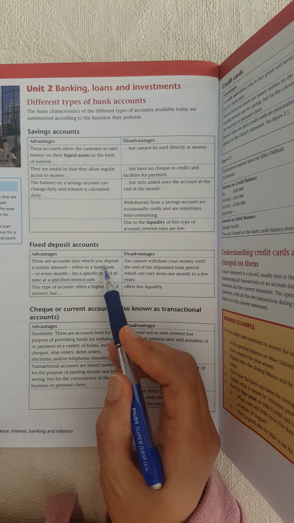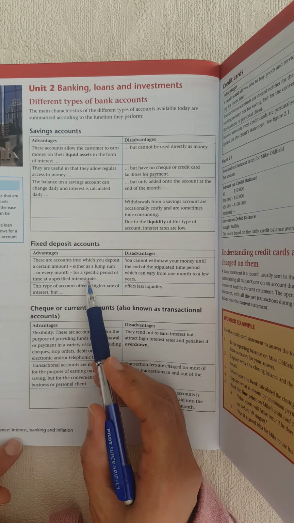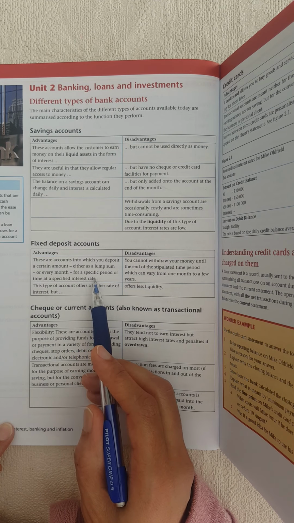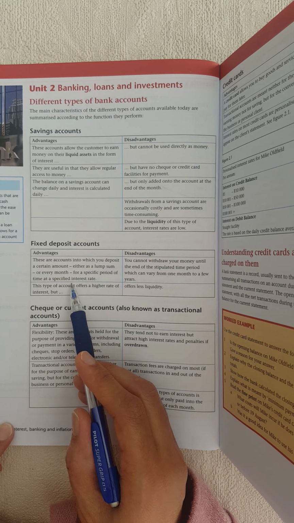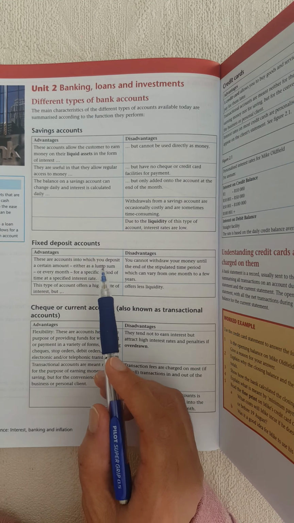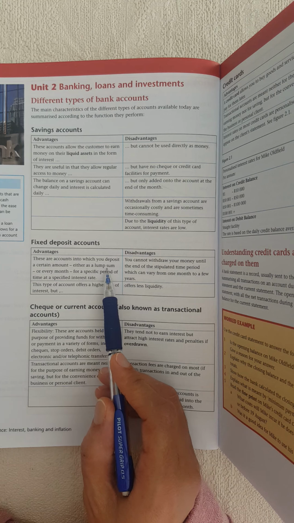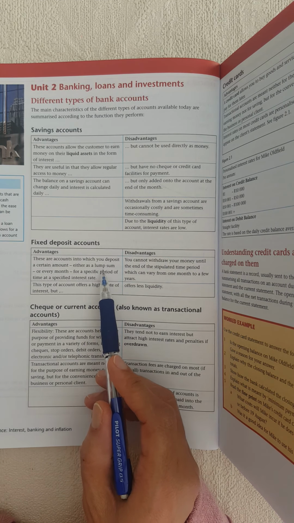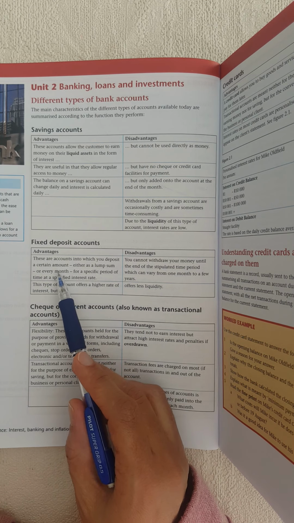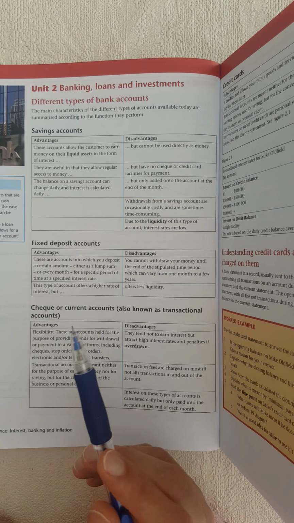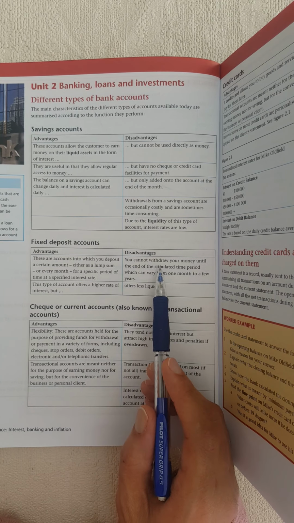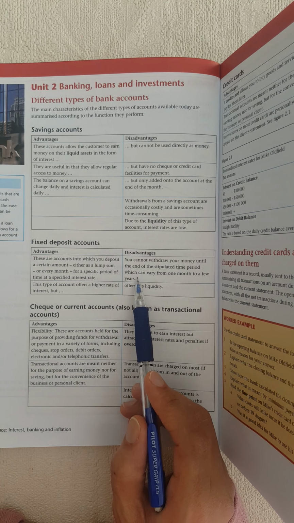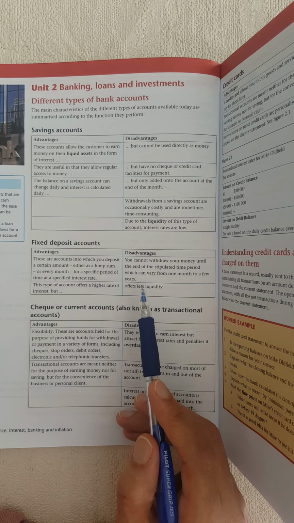These are accounts into which you deposit a certain amount, either as a lump sum or every month for a specific period of time at a specified interest rate. So what happens is you deposit a certain lump sum of money, and then they have an interest rate that they work it out on, and then you earn interest on your investment for that certain amount of time that you have put it in, right? So what's the disadvantage is you cannot withdraw your money until the end of the stipulated time period, which can vary from 1 month to a few years.